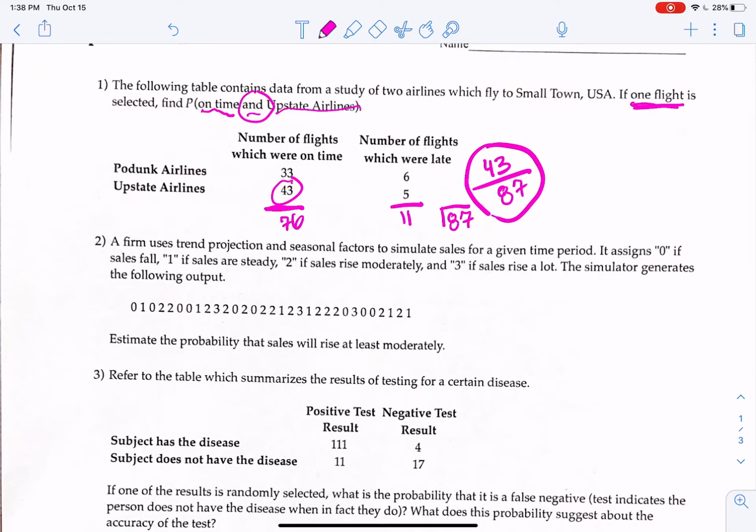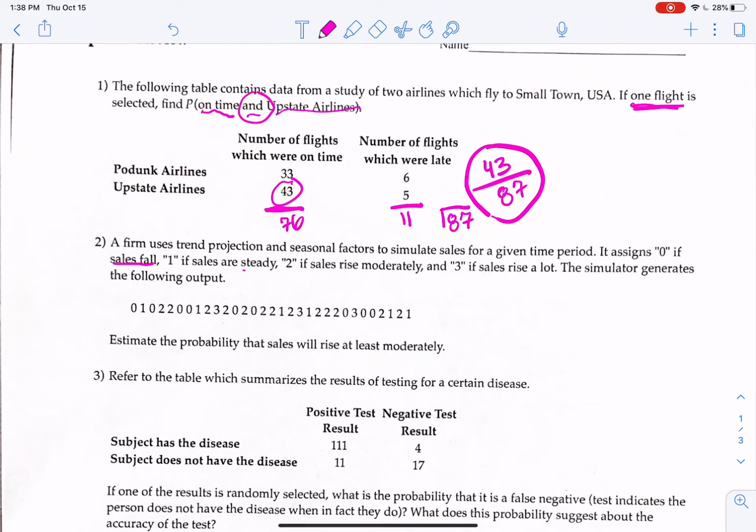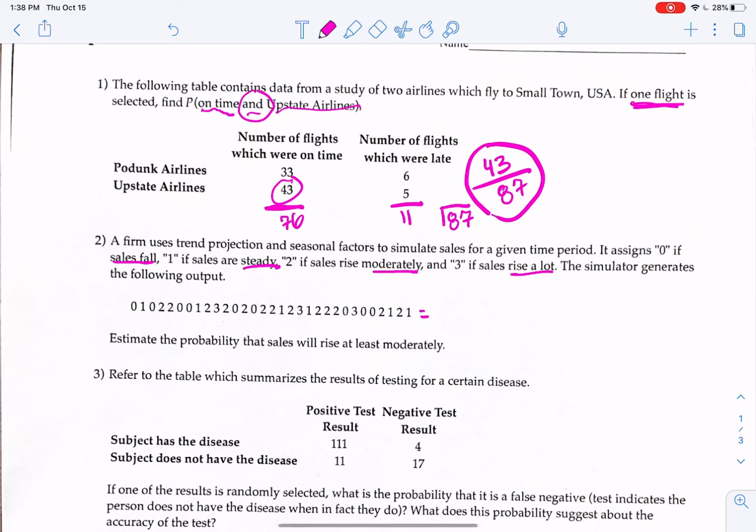Number 2, a firm uses trend projection and seasonal factors to simulate sales for a given time period. It assigns a 0 if sales fall, a 1 if sales are steady, 2 if sales rise moderately, and 3 if sales rise a lot. The simulator generates the following output. I went ahead and counted these up for us. There are 31 simulations of these numbers run. So there's 31 numbers listed there. Estimate the probability that sales will rise at least moderately.